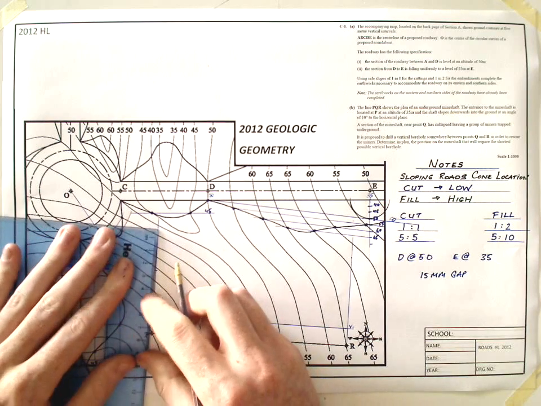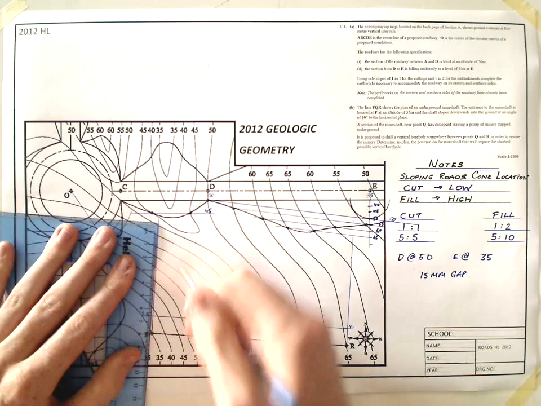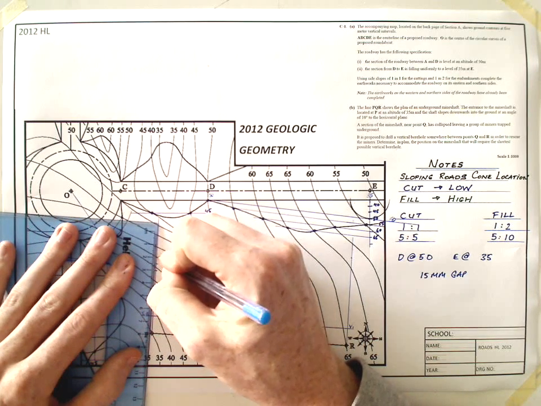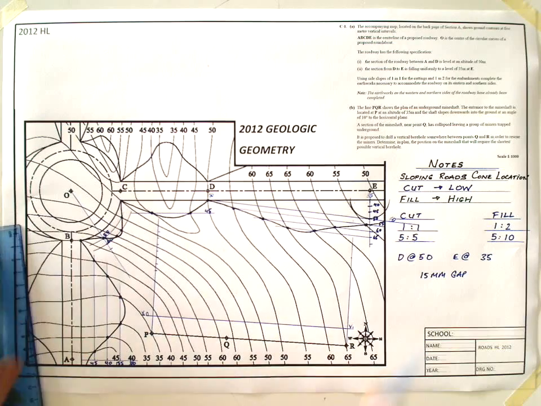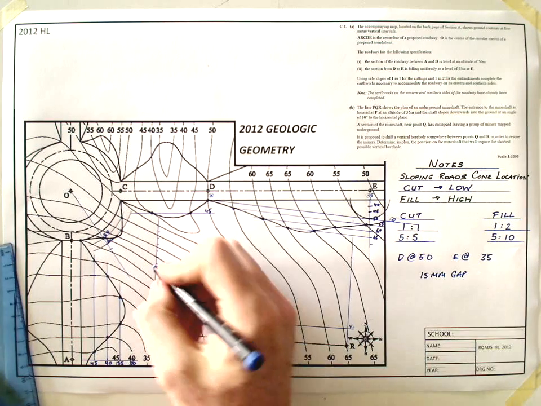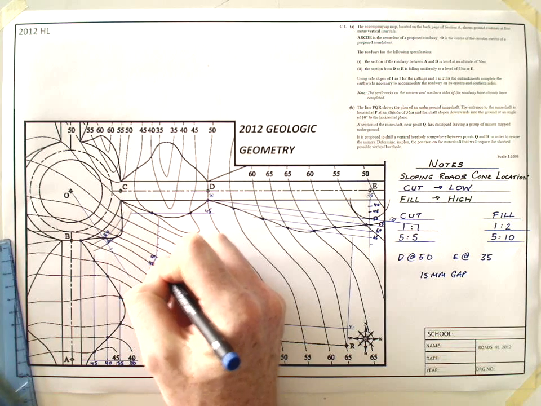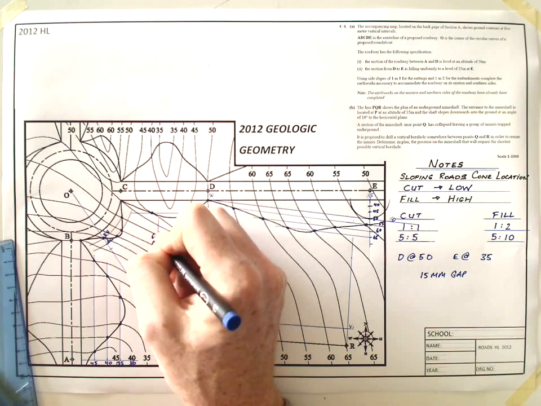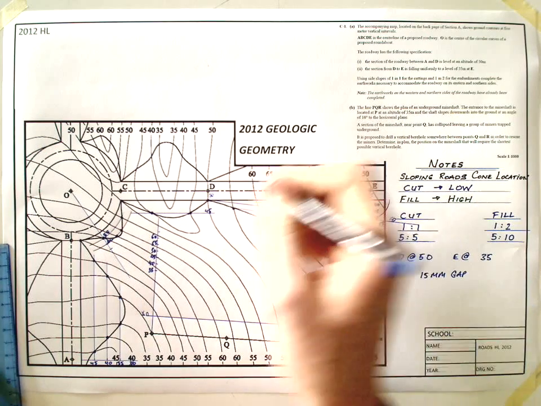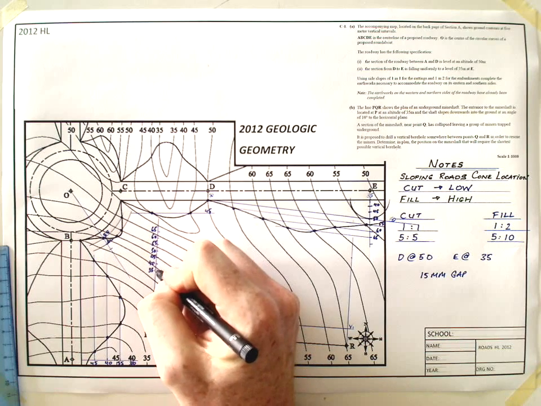What I'm going to do then is I'm going to mark off a series of 5s. So what I have here now, I have 35, 40, 45, 50, 55, 60, and 65. So I know that P is at 35 there. So that's P there located.